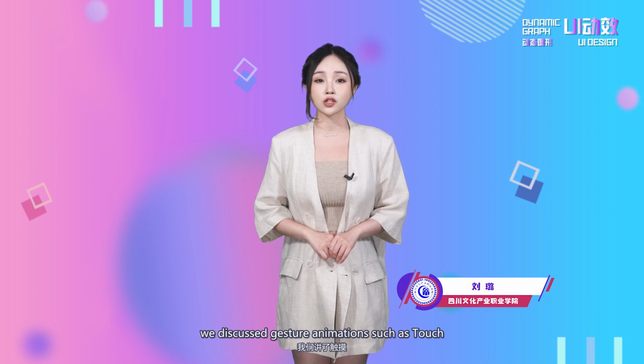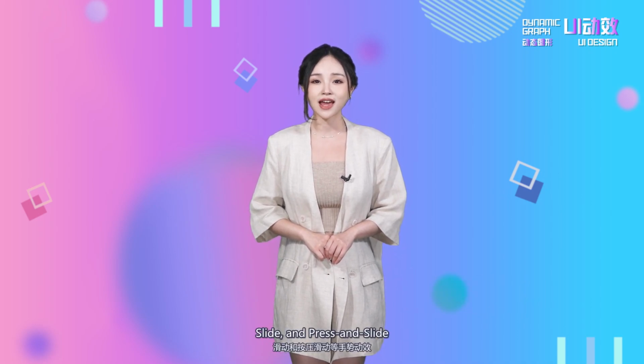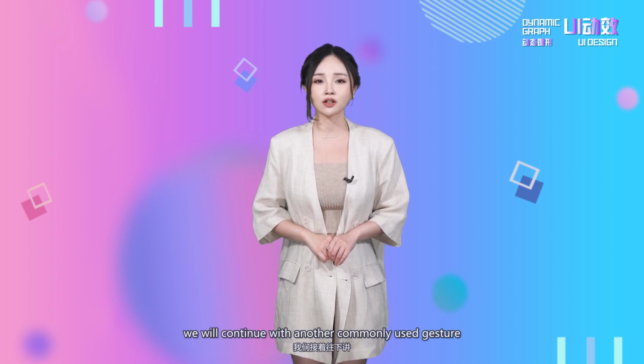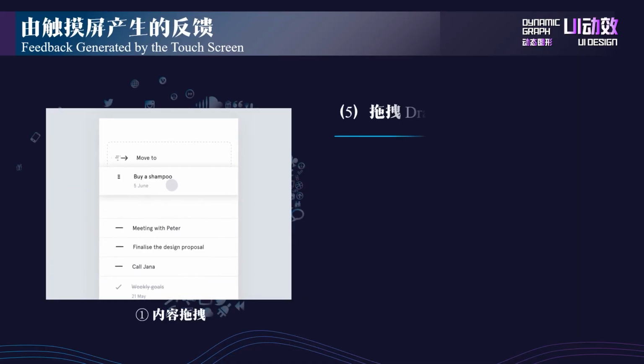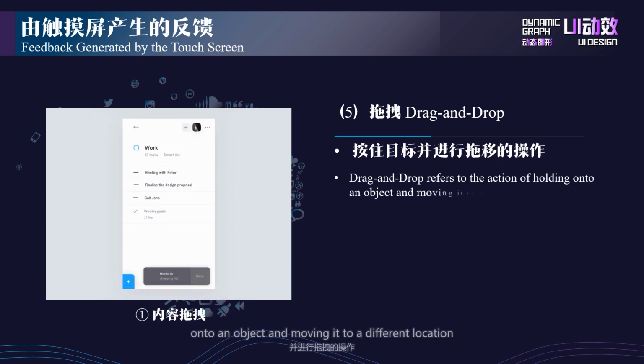Hello everyone, in the previous lesson, we discussed gesture animations such as touch, light tap, slide, and press and slide. Today, we will continue with another commonly used gesture. Drag and drop. Drag and drop refers to the action of holding onto an object and moving it to a different location.